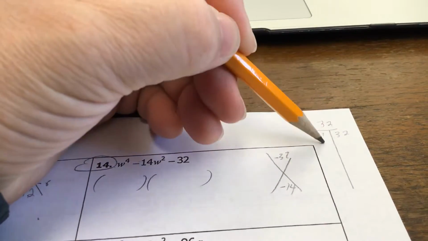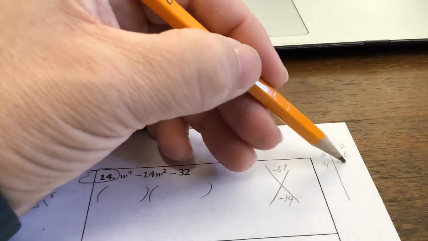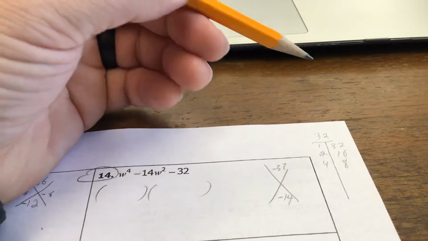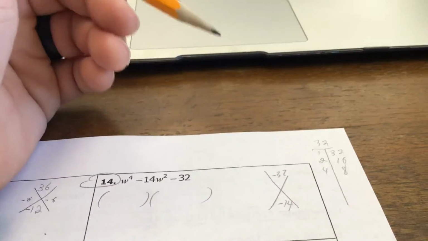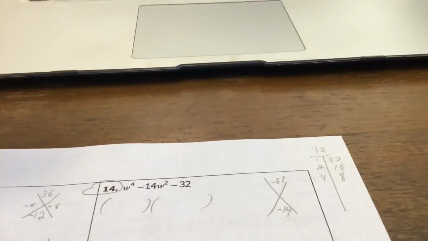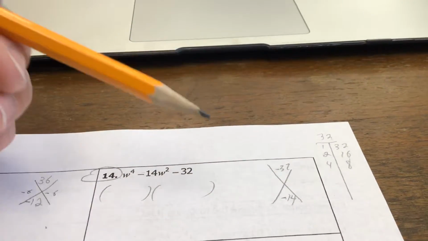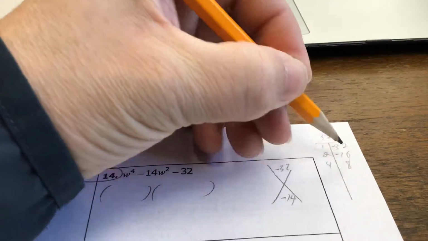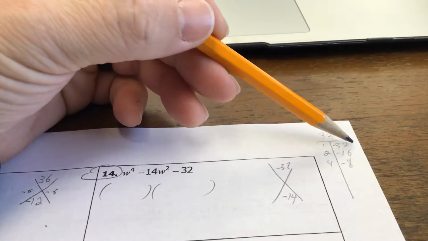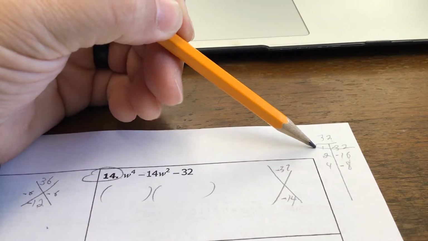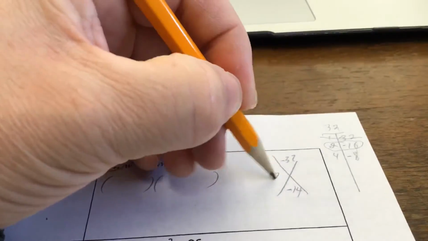So 1 and 32, 2 and 16, 4 and 8, which is 32. 5 doesn't work, 6, 7, 8, and that looks to be about it. So they multiply to give me a negative 32 and add to give me negative 14. That tells me my bigger number is going to be negative and the other one will be positive. So 1 and minus 32, that is definitely not giving me negative 14. 2 and minus 16, voila, there's my negative 14 right there.